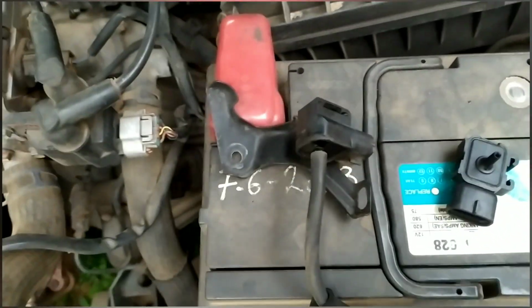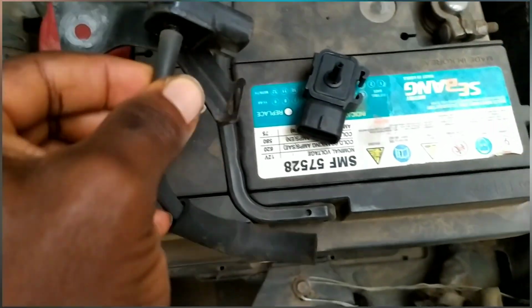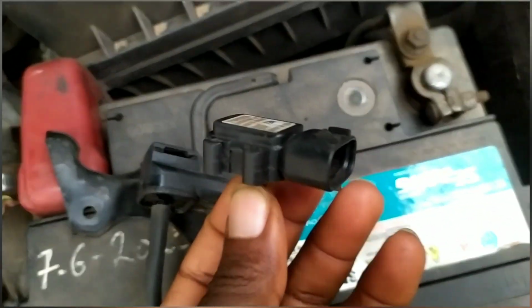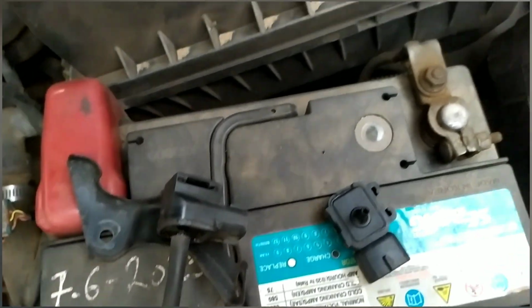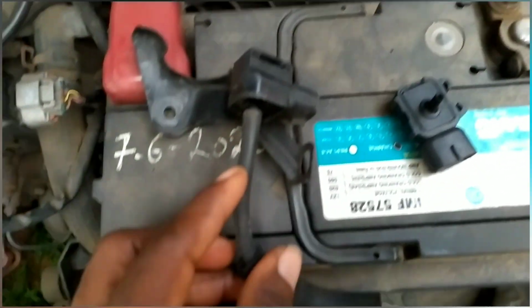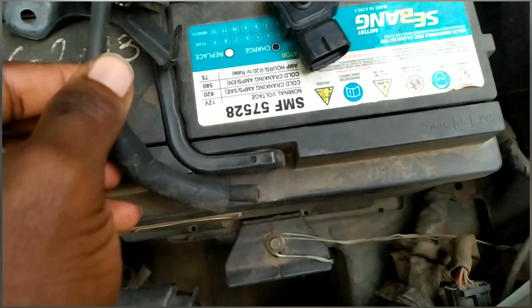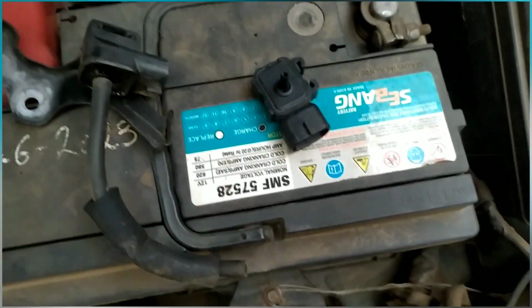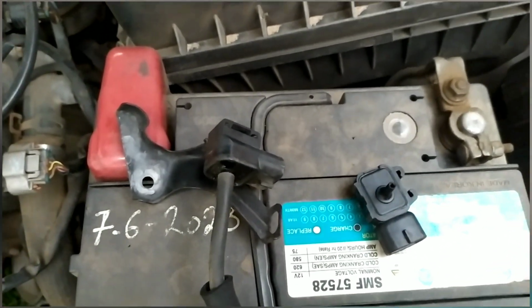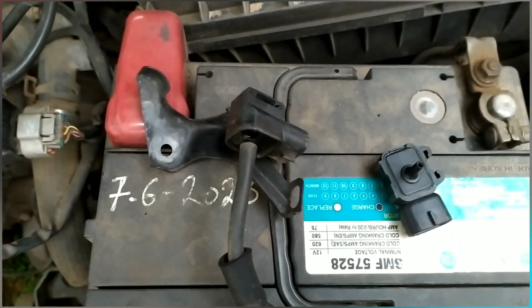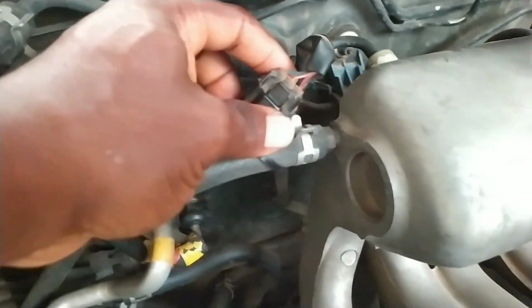So I'll need to figure out a way of mounting the sensor, because obviously they're different and the mounting points are definitely also different. But right now we need functionality, so I'm going to connect the vacuum hose, and also the electrical connection, and then we'll check how the car performs after that. So this is what we have. I simply held it onto this hose with a zip tie. I think that will do for testing purposes before I figure out the best way to mount it on.